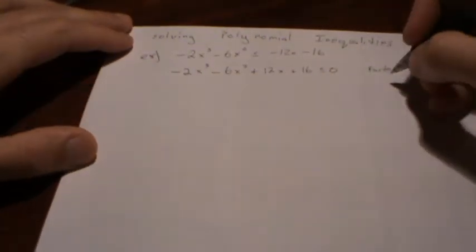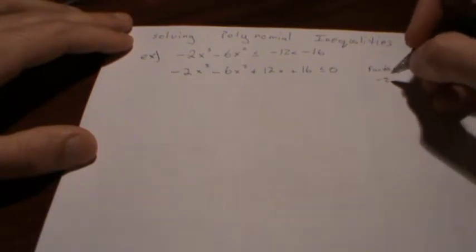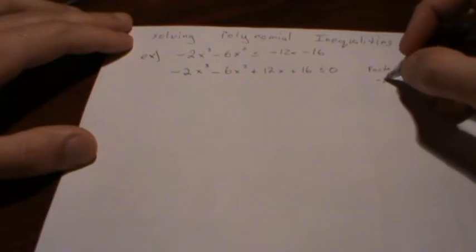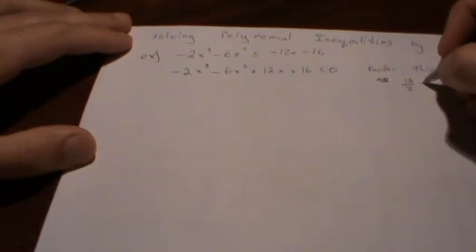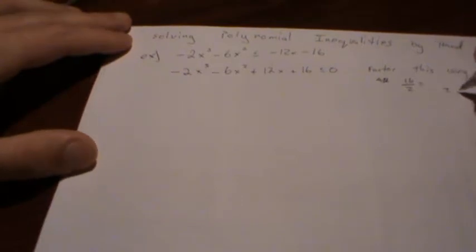Okay, and so I would factor this by saying that the numbers are negative 2 in the denominator and 16 in the numerator, thus giving me things like 2 and 1, and then I've got 2s, 4s, 8s, 16s, 1s in the bottom, or in the numerator.